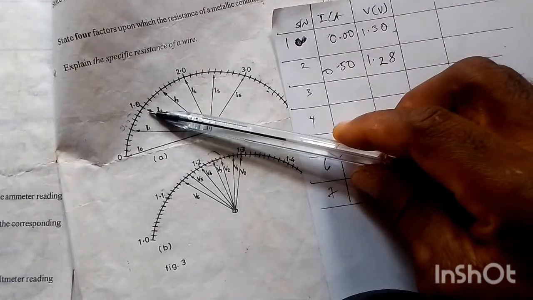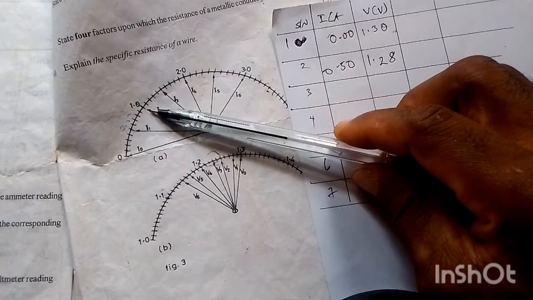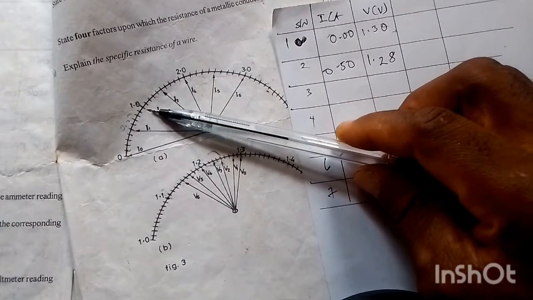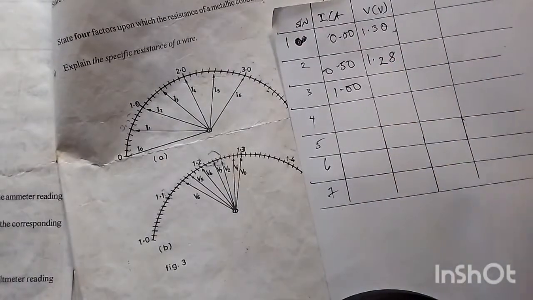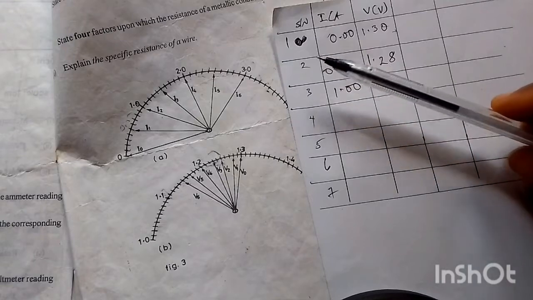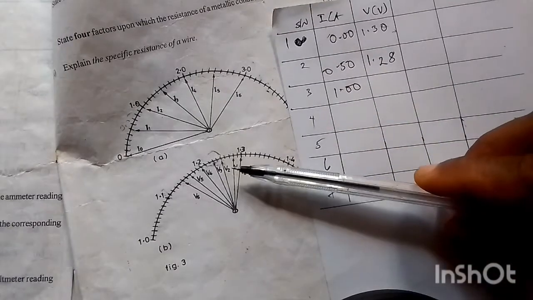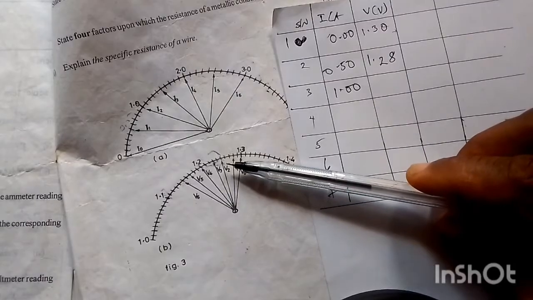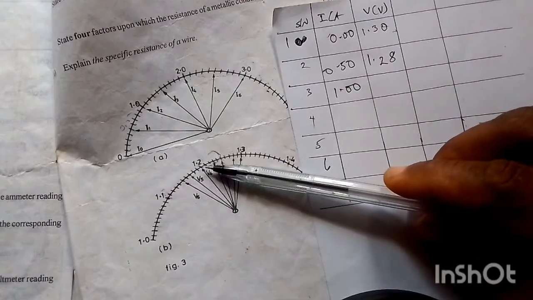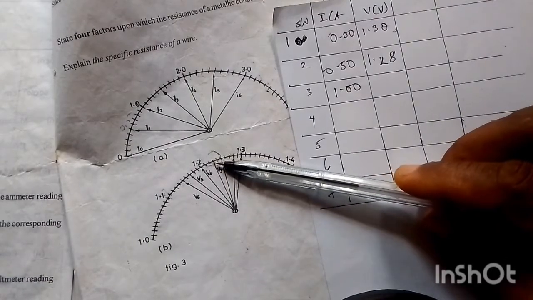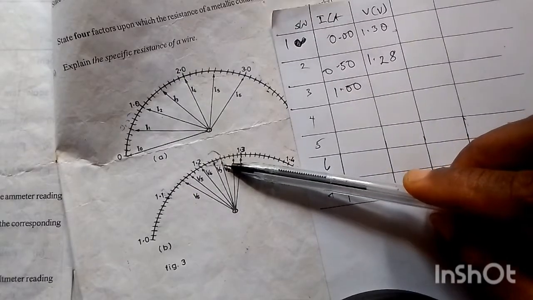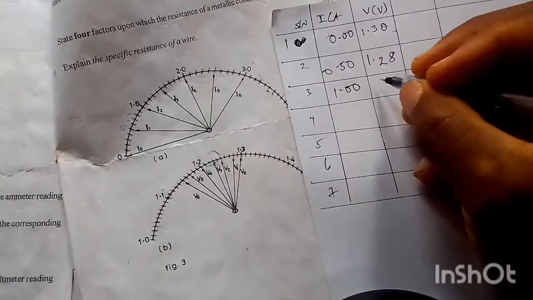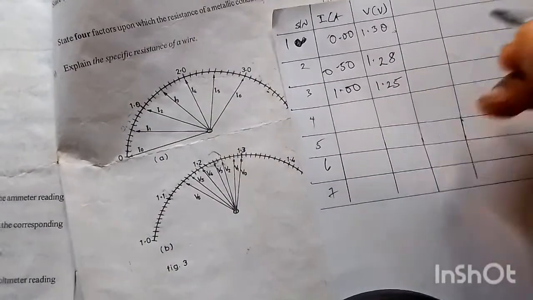Now this third one, which is the I2. Of course, reading from here, the third one is 1.0. We'll write 1.00 here. Now, under V, the corresponding V2, remember, if we count from here, 1.2, 1.21, 1.22, 1.23, 1.24, 1.25. So here is 1.25. You put it down, 1.25.